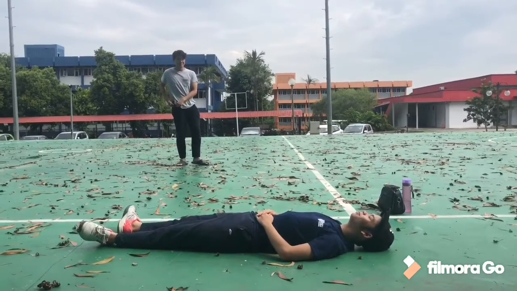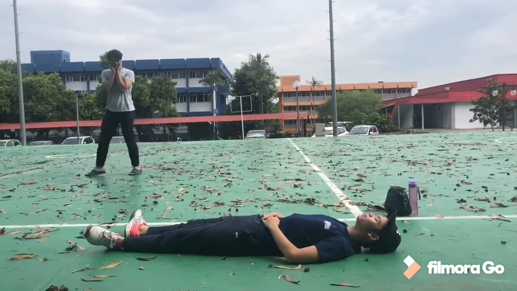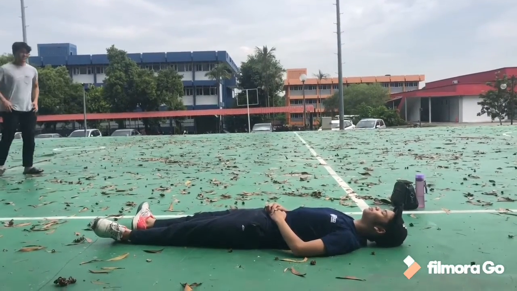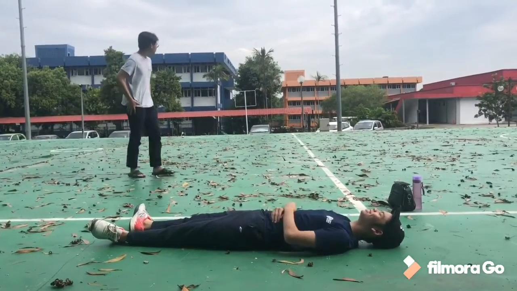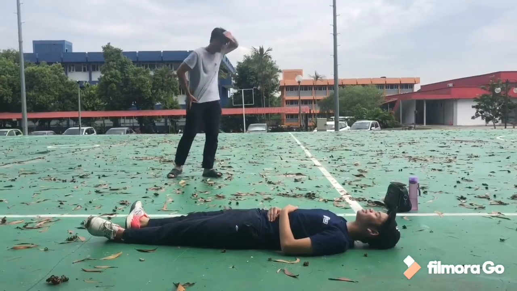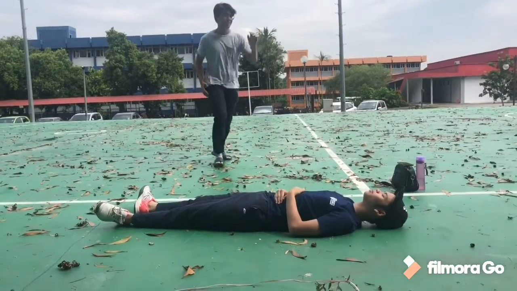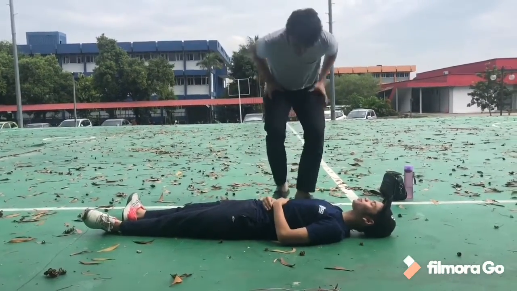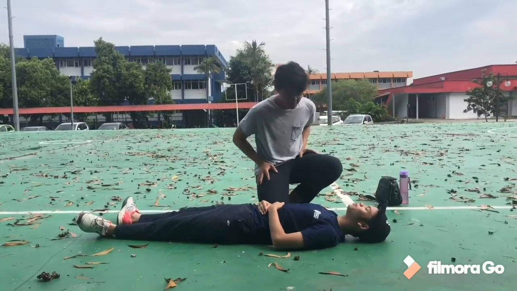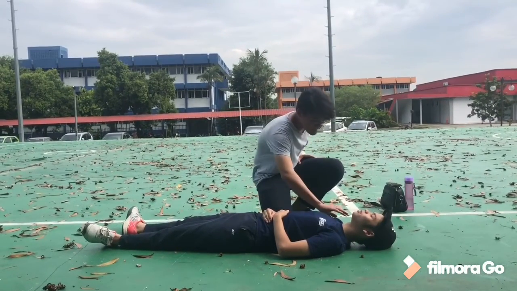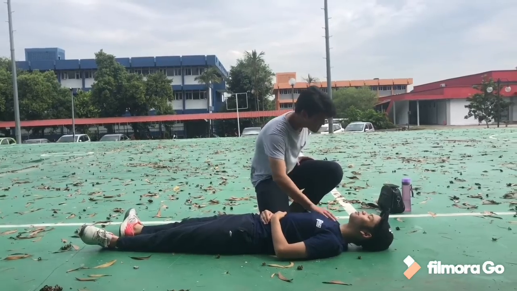And the first thing when you see a person lying down like that is first check for danger around the person and only approach the casualty if there's no danger opposing to you. Now make sure you situate yourself at the right side of the patient, because the patient's heart is on the left side and it will be easier for CPR.